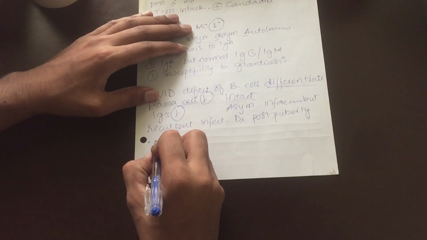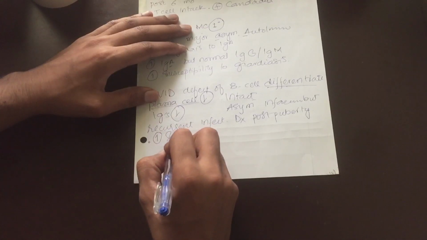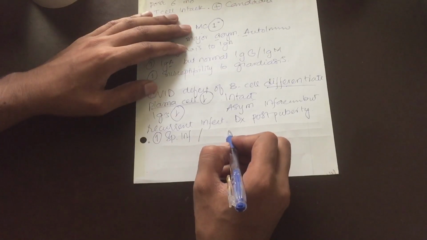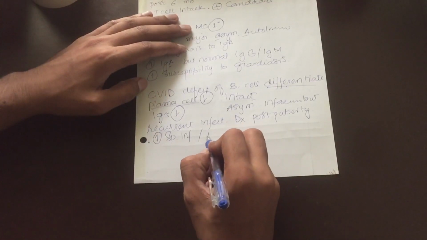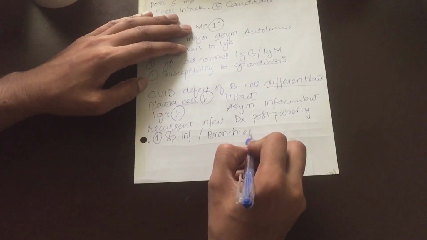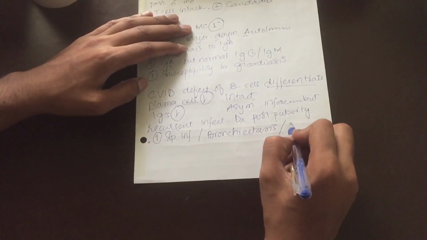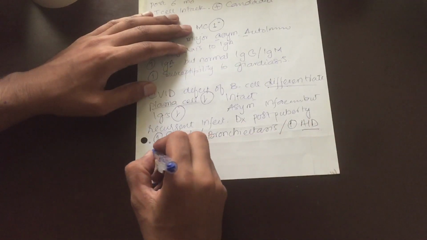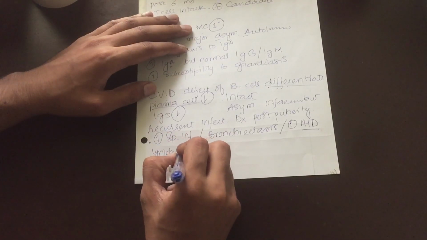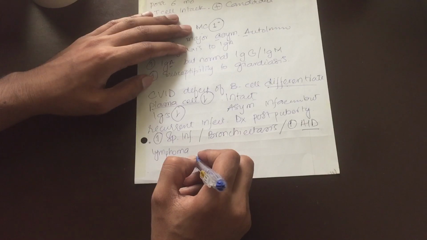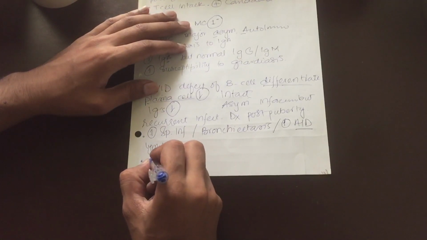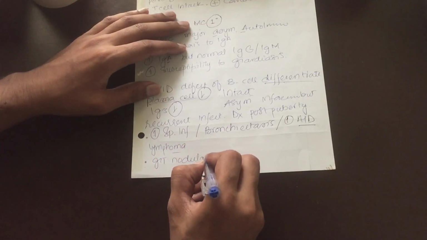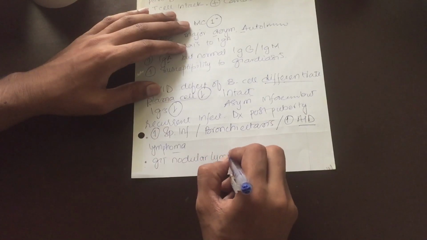So they have increased risk of sinopulmonary infection. As we know, increased risk of infection leads to COPD, which leads to bronchiectasis. Also increased risk of autoimmune disorders and lymphomas. In the GIT, whenever they are infected, we have nodular lymphoid hyperplasia.